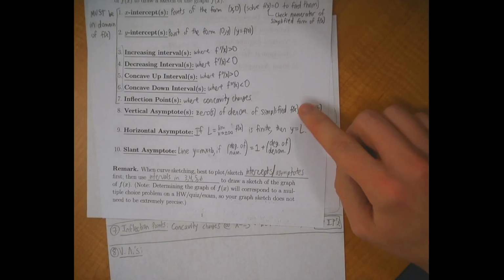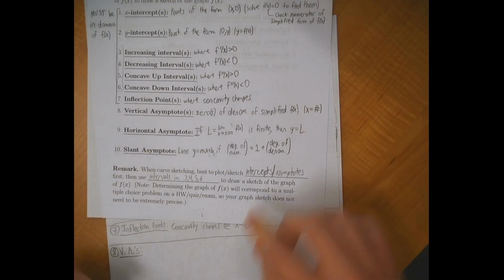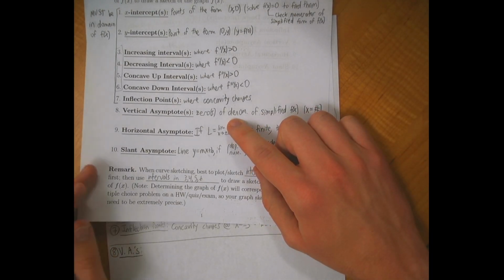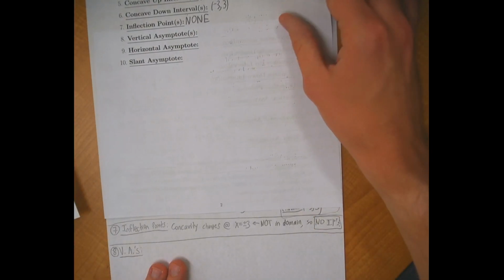In this case, we have our vertical asymptotes. The nice thing here is that we again already have that f of x is simplified. So all we have to do is focus on the zeros of the denominator of our function.